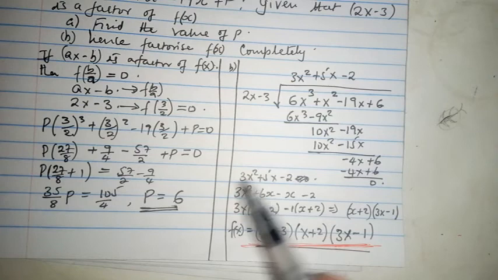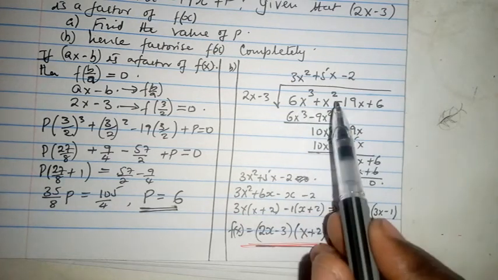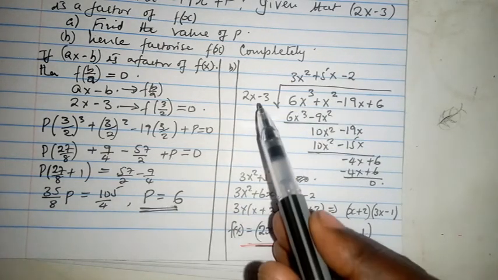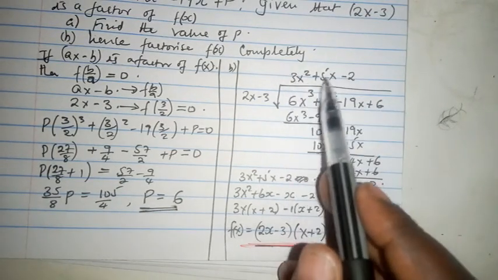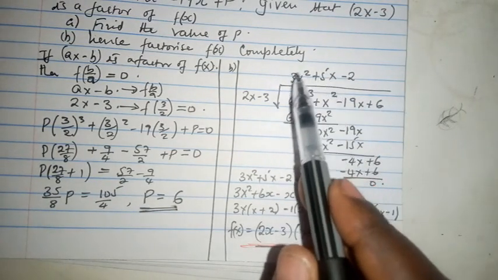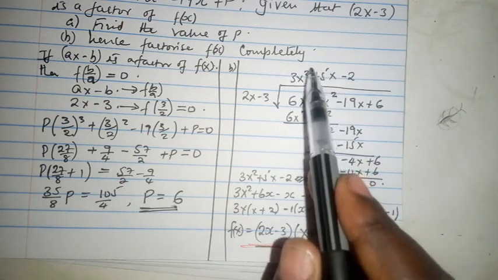When we divided the function, having found p, by 2x minus 3, we got a quotient that was still a quadratic expression needing to be factorized further.